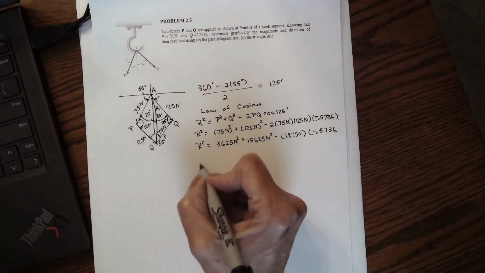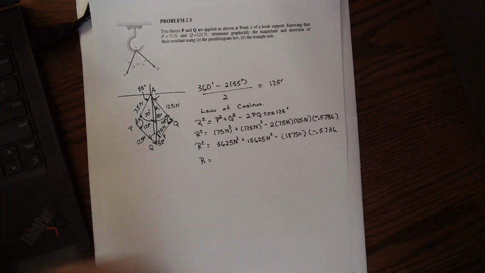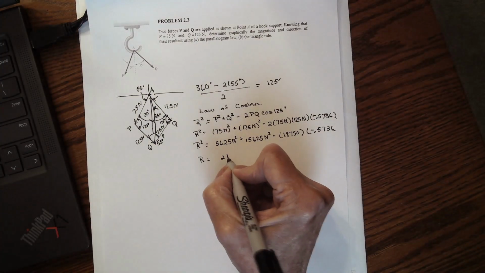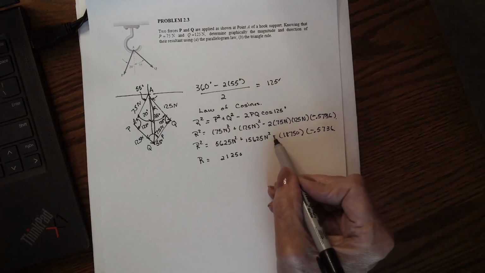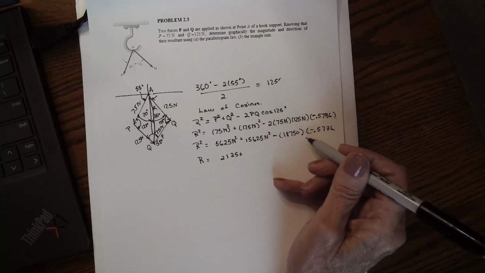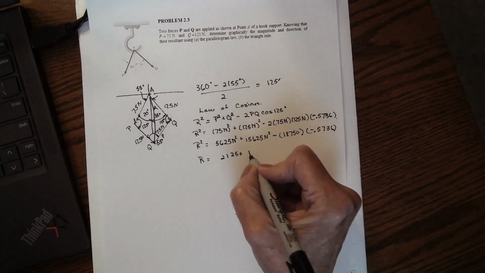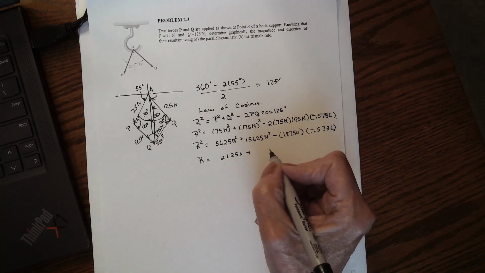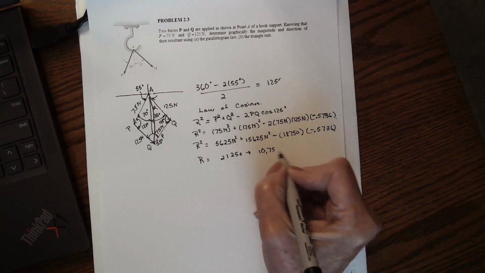So we have 21,250, and because I have negative or subtracting 18,750 times negative 0.5736, it's two negatives, it'll give us 10,755, which we will then add.